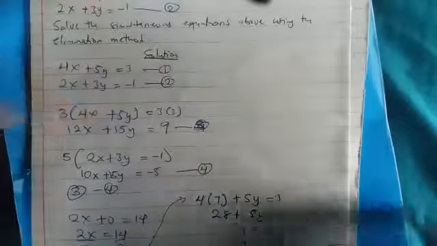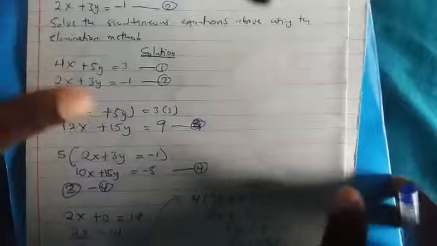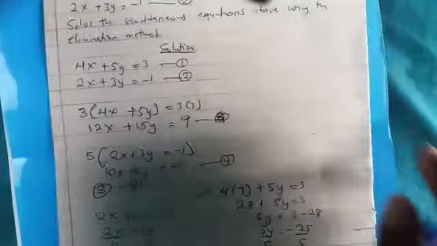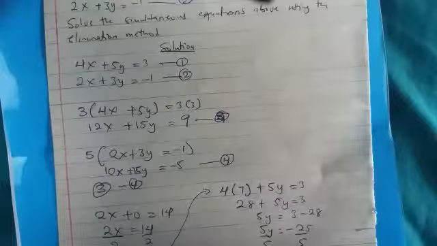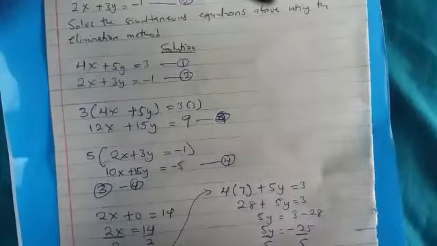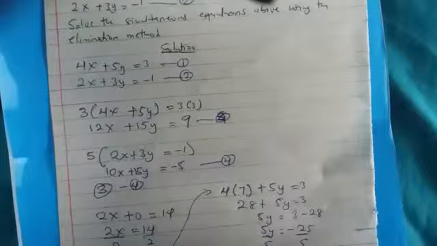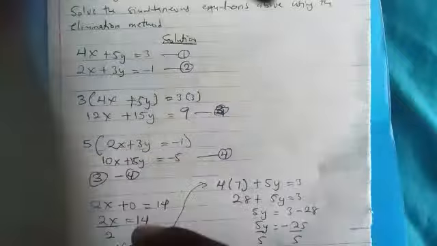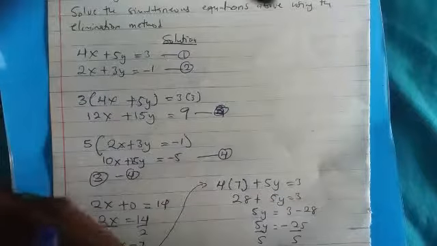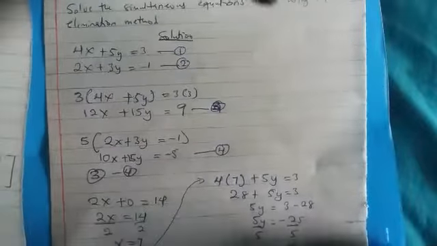And we used the elimination method in solving this, but we also solved the same question using the inverse matrix method, and we arrived at the same answer.